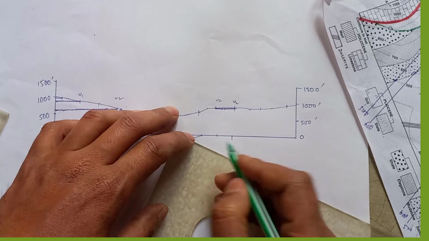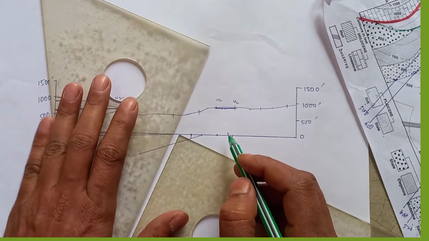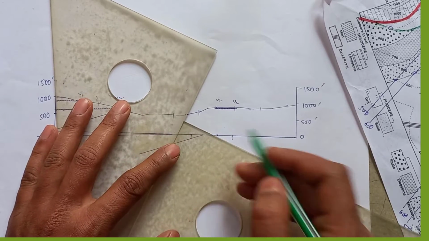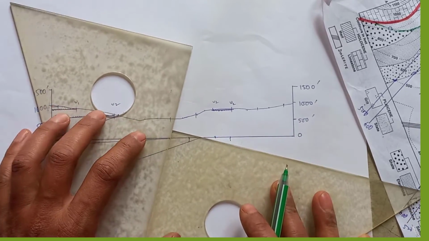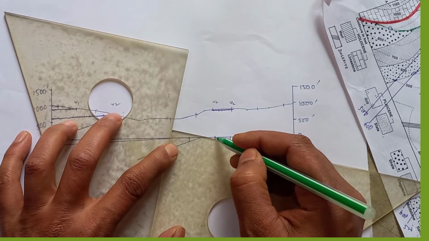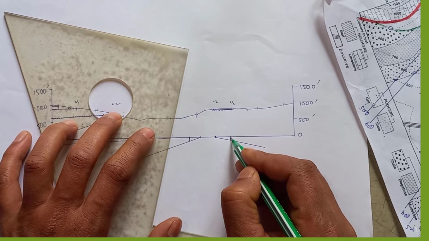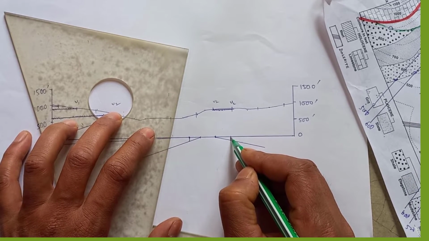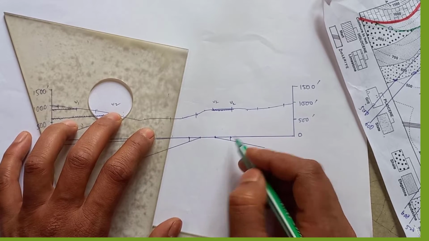The slope should go from higher value to lower value. That is why from this 600 to 500, the deep was this. The trend of the deep is this, because this is 600 and this is 500. Slope always goes from higher value to lower value.